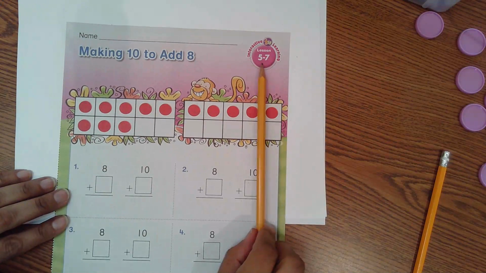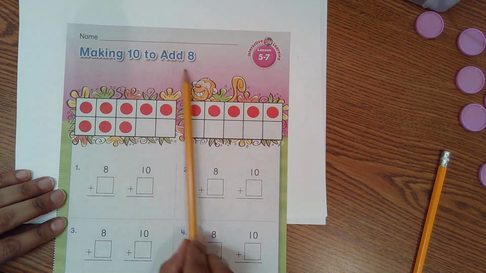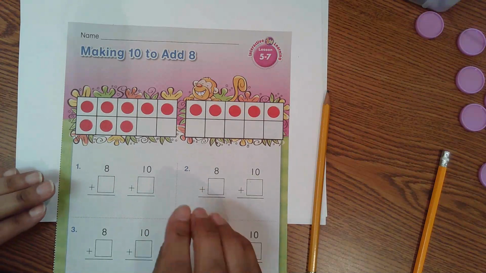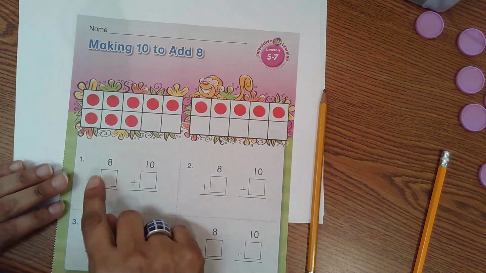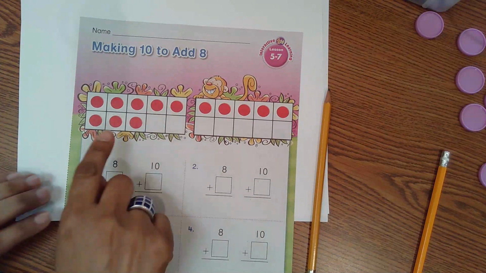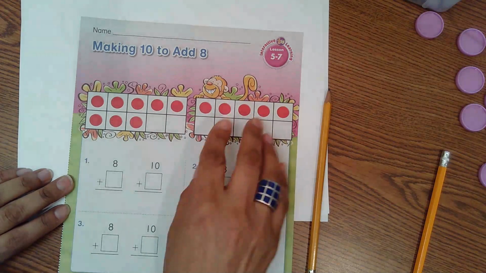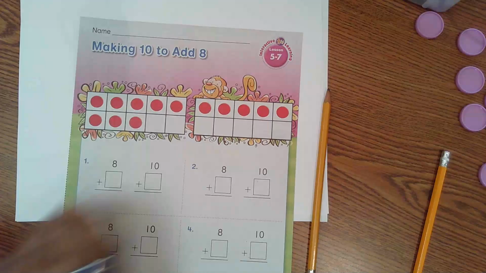We are in lesson 7, topic 5, making 10 to add 8. In the previous lesson you learned how to make 10 to add 9. Today you will learn how to make 10 to add 8. So in our 10 frames we're going to have 8. Previous lesson was 9. This one we have 8, and then we try to move our counters to make 10.